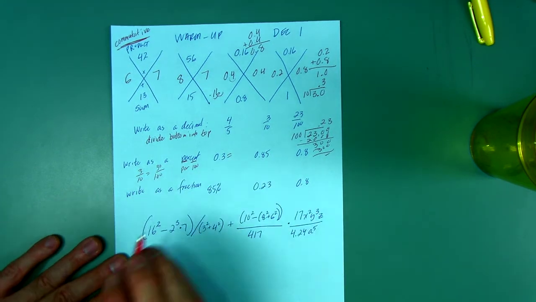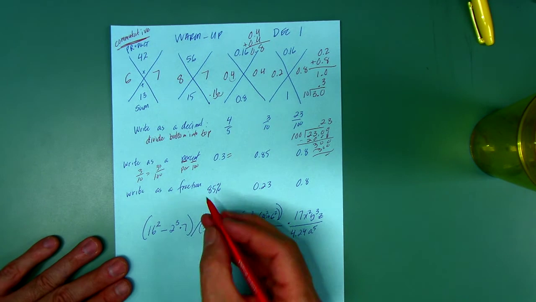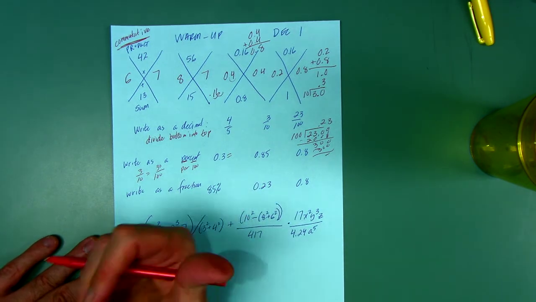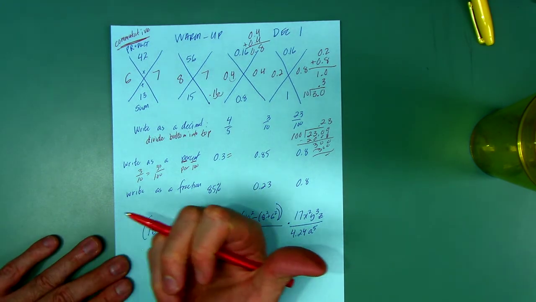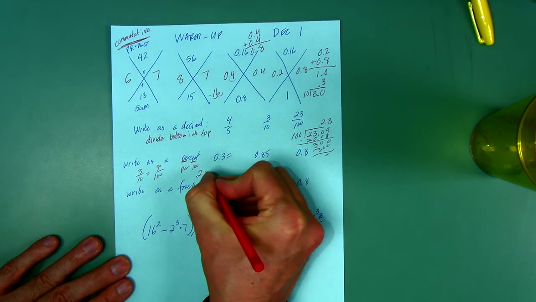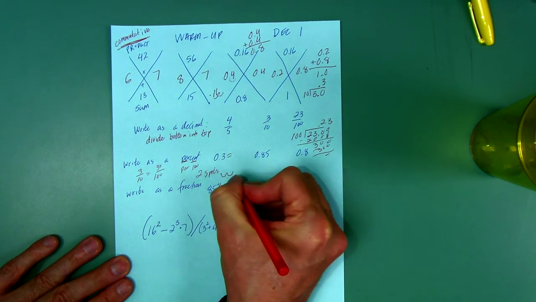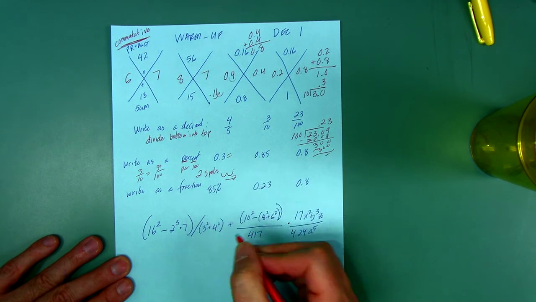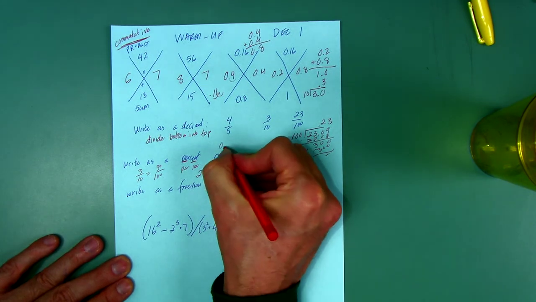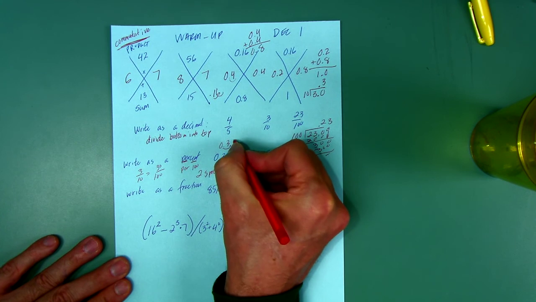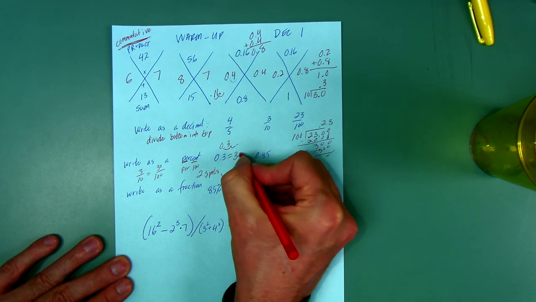Now, the easiest thing to do, though, if I'm going from a decimal to a percent, is just move the decimal 2 spots to the right. Okay, it started there, 0.3. I go 1, 2. Ooh, there's a spot there. Fill in the egg carton. It ends up being 30.